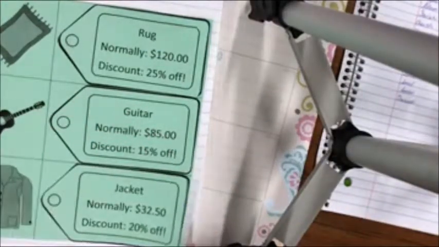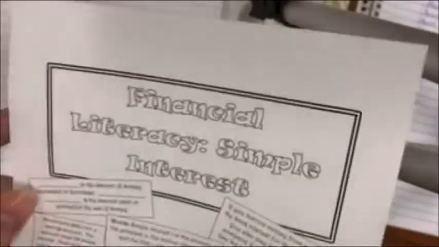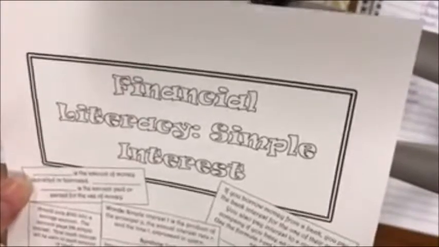Then on page 46, you're gonna glue the one that says financial literacy, simple interest. Financial literacy, simple interest. That goes on page 46.